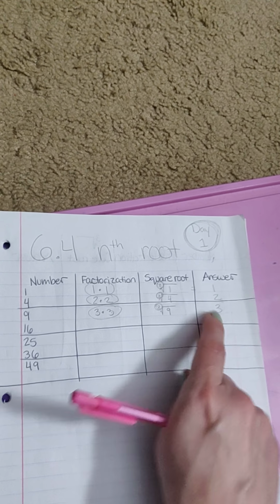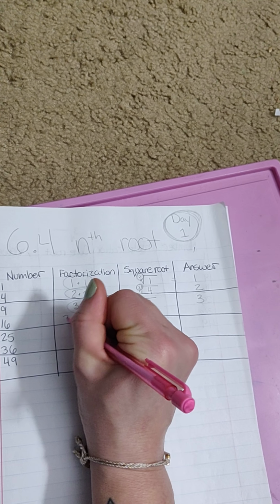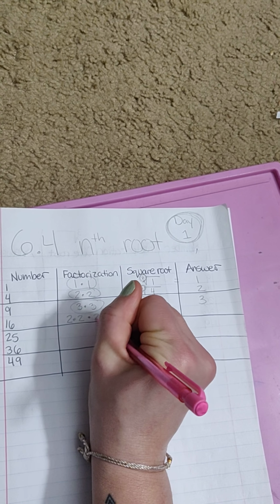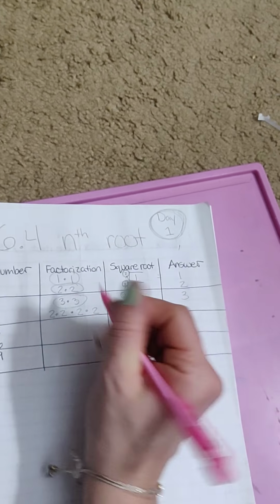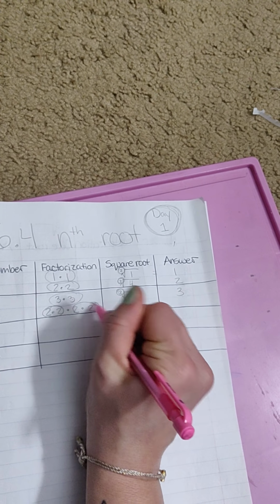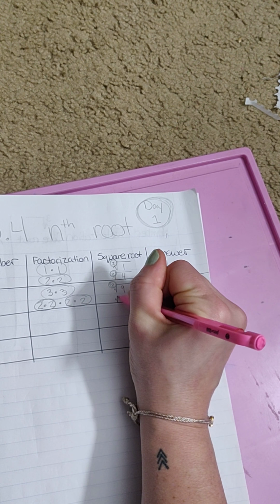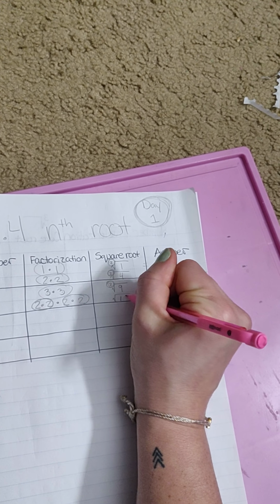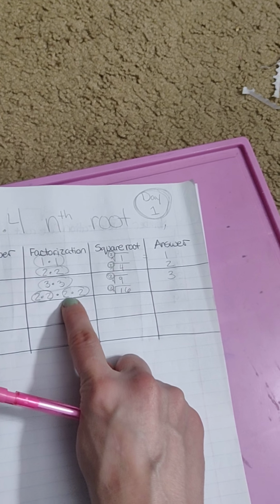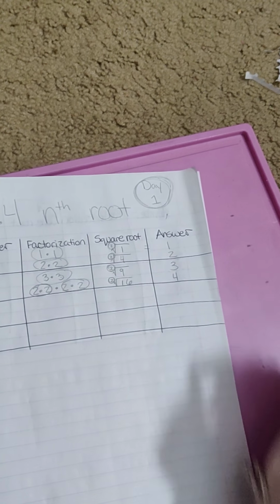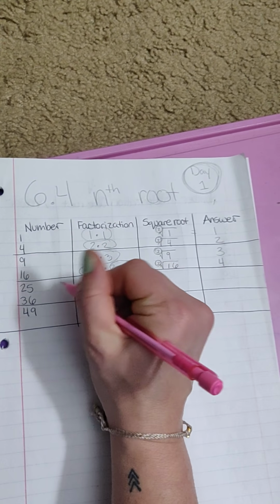All right. Let's look at 16. 16 is the same thing as 2 times 2 times 2 times 2. 2 times 2 is 4. 2 times 2 is also 4. And 4 times 4 equals 16. And the two things that are the same, 2 times 2, and your answer is 4. Hopefully this is starting to make a little bit of sense.